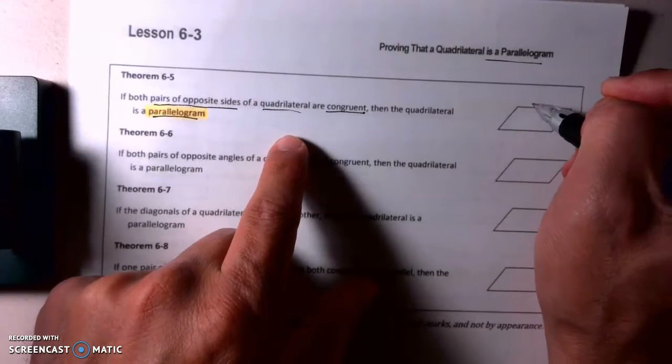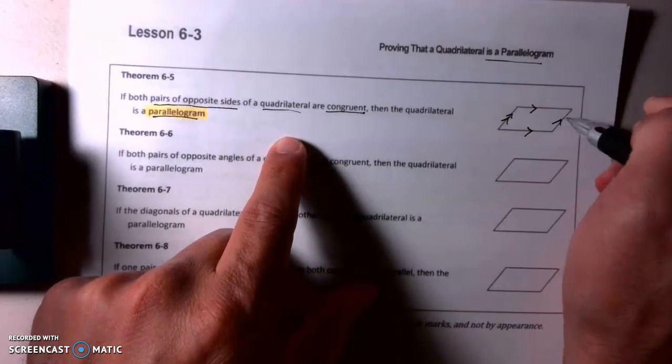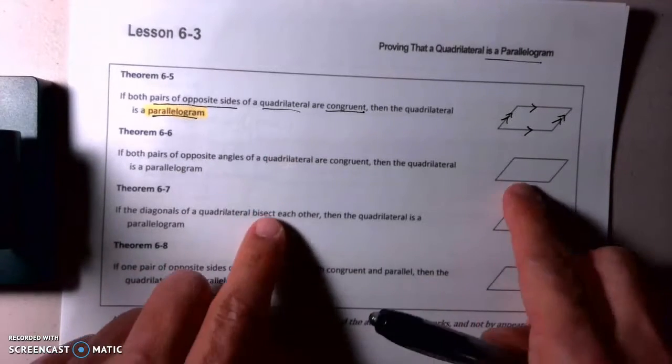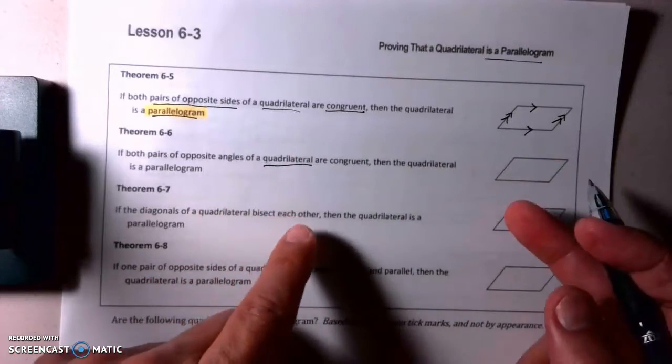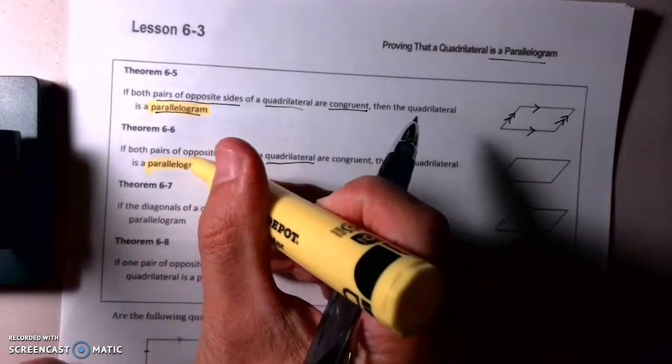If you notice, hey, parallel, parallel, parallel, parallel, parallel, parallel, then this thing must be a parallelogram. Okay. So again, you're starting with some blank quadrilateral. You don't know anything about the quadrilateral, but if certain tick marks occur, then you know it is a parallelogram. So let's read the next one here.